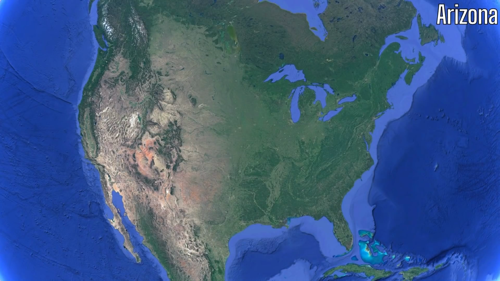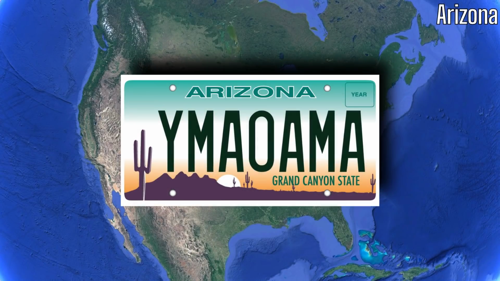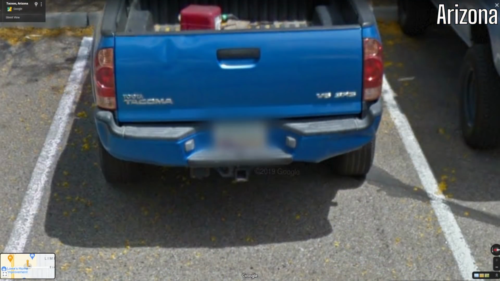Arizona is a pretty straightforward one. Its main license plate is a desert scene, which is quite distinctive when blurred. I find that the most distinctive feature is the purple blur in the bottom left corner.